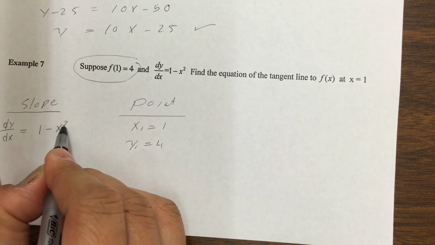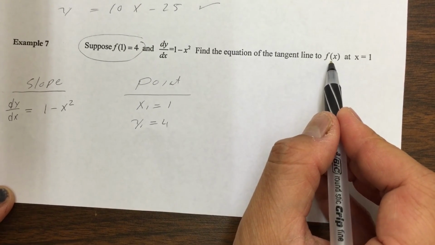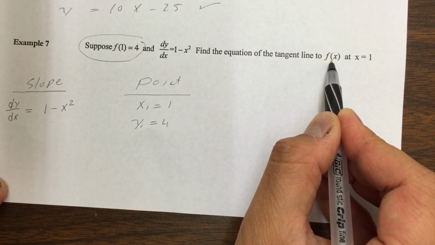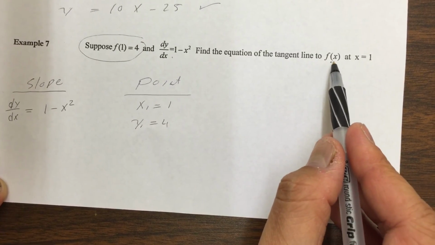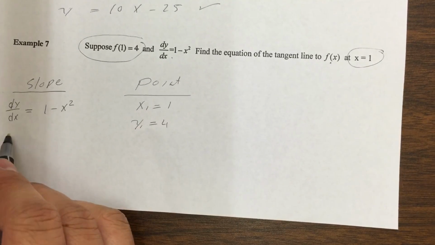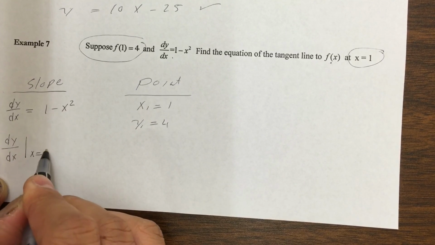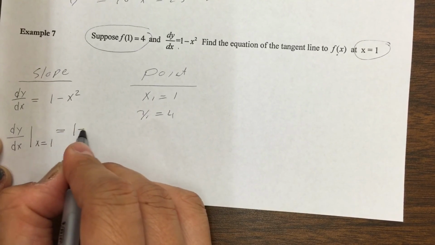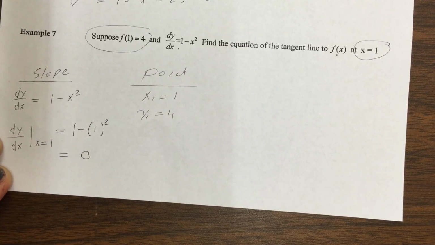is this. Find the equation of the tangent line to the original function, which I don't care what it looks like, and I don't need to know what it looks like, but with this I can find the slope, which is what I need. So we want to find what is the slope when x equals 1. So now what you do is you replace x by 1 into this function, 1 minus 1 squared. Clearly you have a slope of 0.